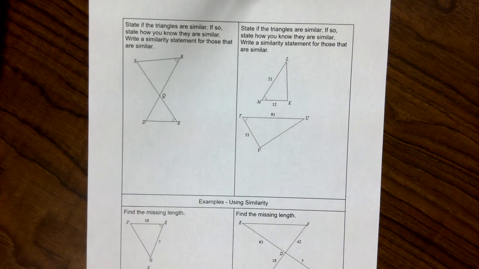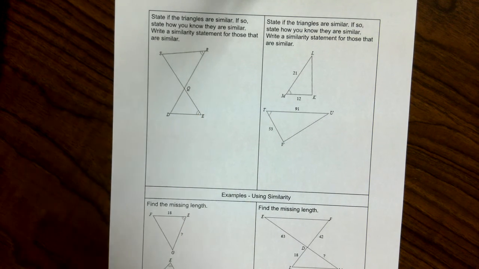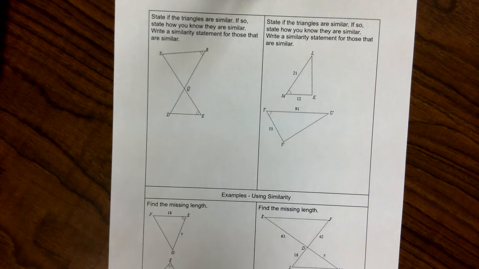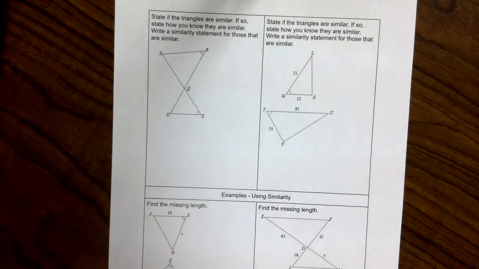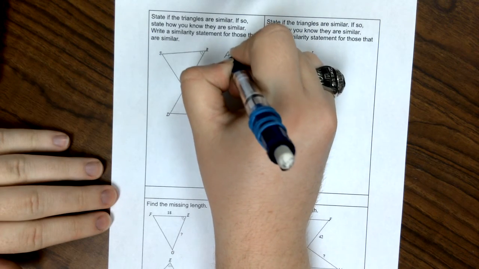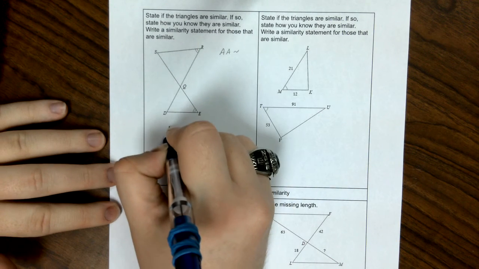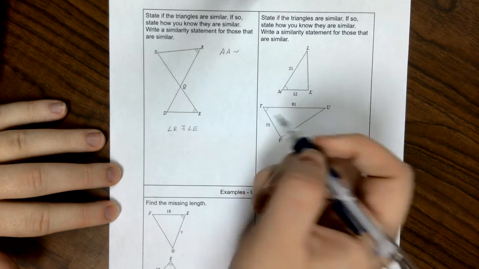So, same process. Now, looking at this problem here, all I see is one angle pair marked. So, thinking about my acronyms, if I see one angle pair, then I know it has to be either AA or side angle side. And then if I look at that a little bit more, I realize that, hey, there's no sides marked. So that is my cue that it should be AA. And we know we have the first A. We have angle R is congruent to angle E, because that was given to us.